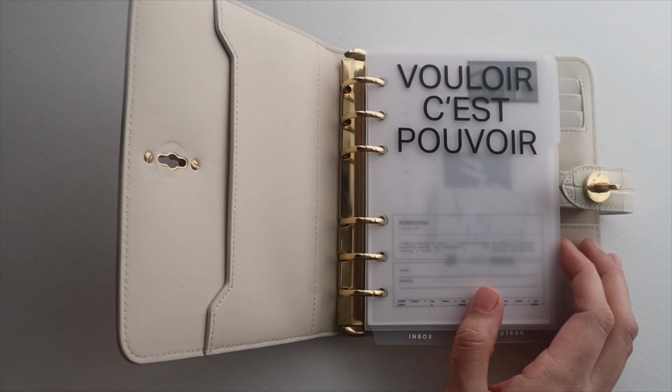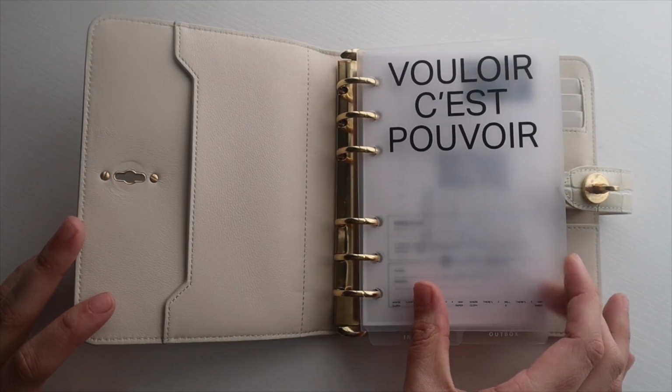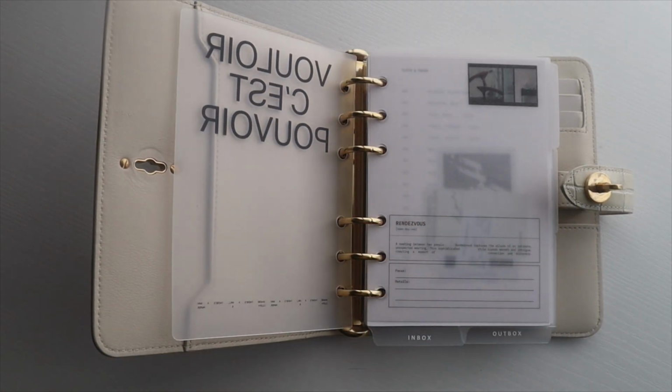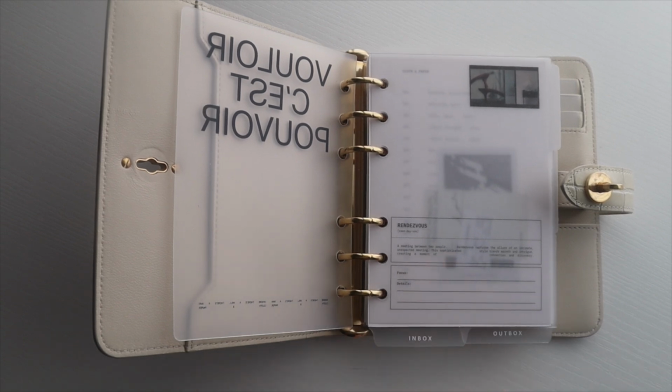So up front, we have this dashboard set from Cloth and Paper, as well as, I always forget the name of these and they're my favorite, the Front Row Collection tab dividers from Cloth and Paper. These are also in my A5. I just love them so much. If I love something, I'll get it in every color. I'll get it for every planner, right?